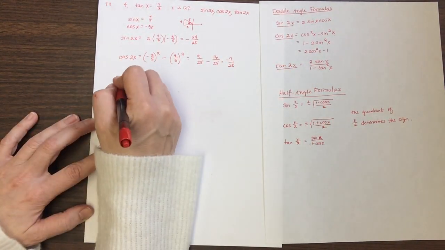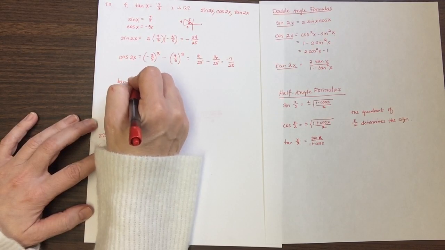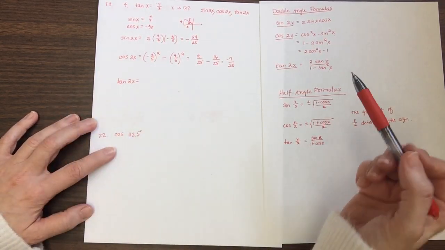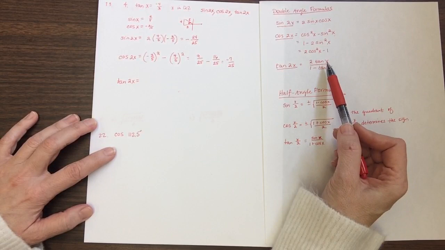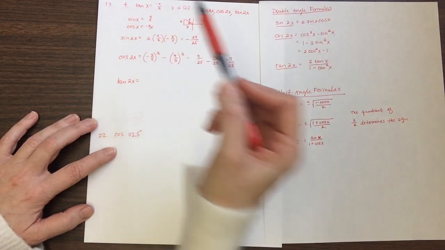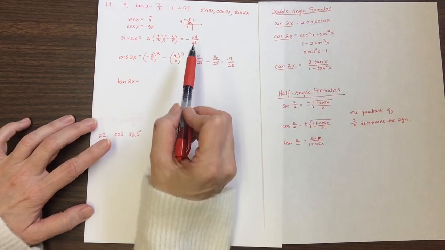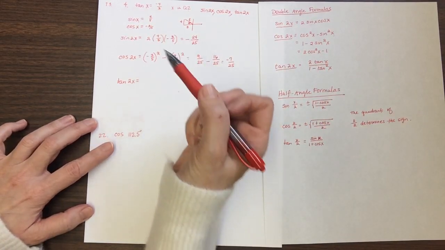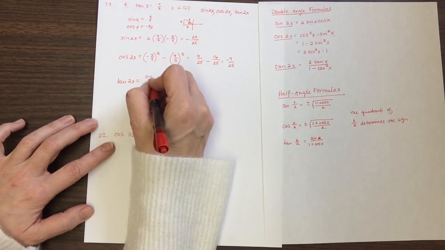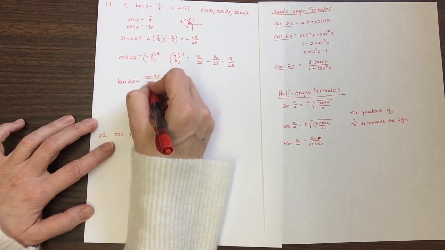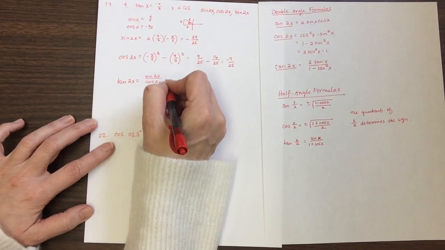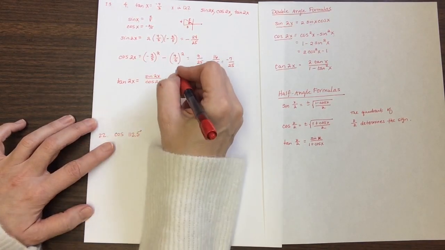The last one they're asking for is the double angle of tangent. Now, I've got a formula over here that I could use with the tangent of x, and I could just plug it in and go with it if you want to. I'm actually just going to use the fact that the tangent is sine over cosine. Since I've already found both of those values, I'm just going to plug them in.